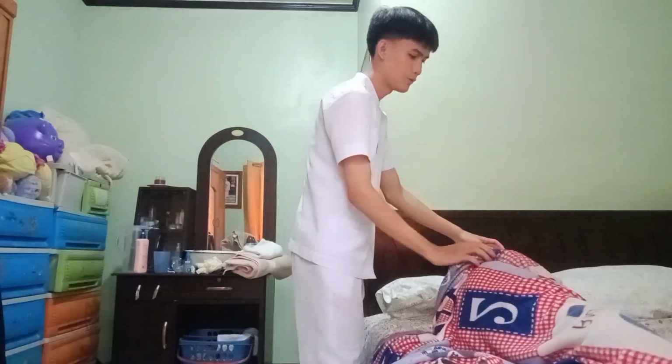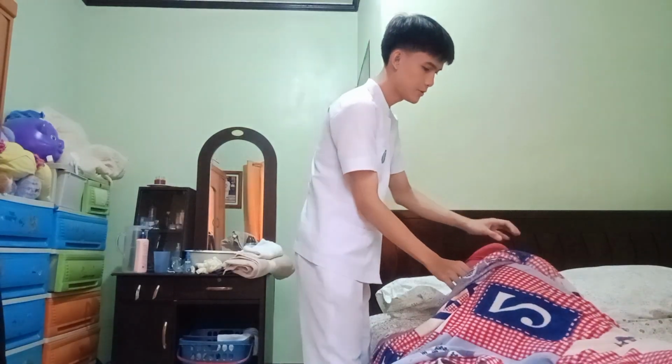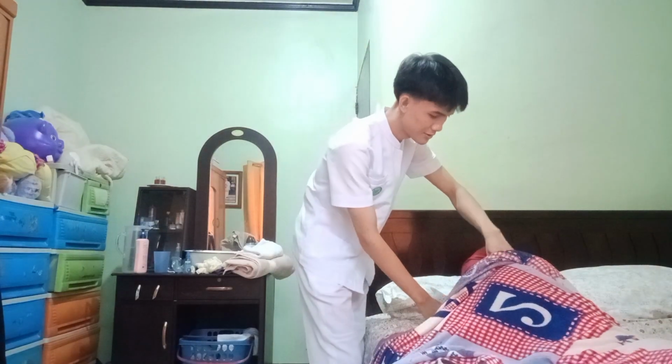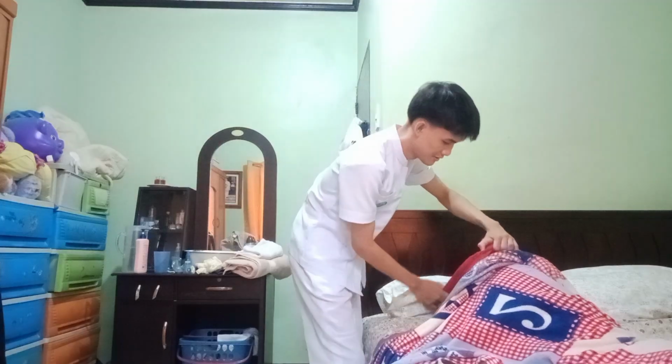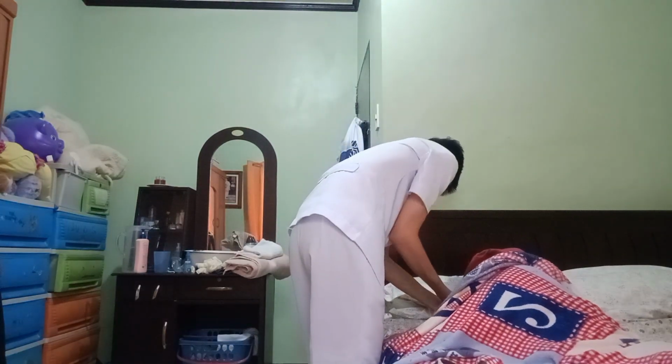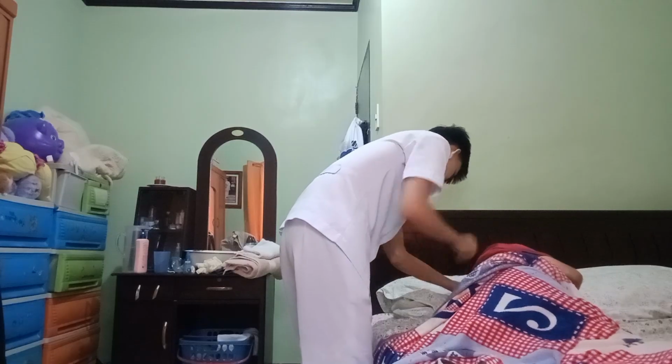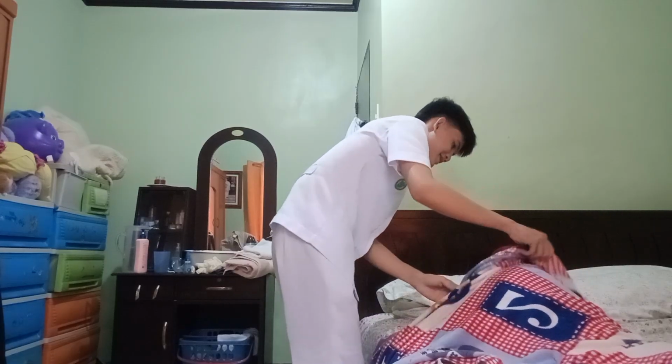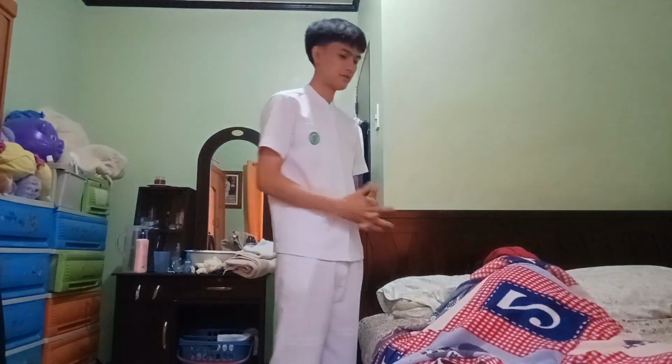Then we will expose the back, only the back, to massage. It's up to you whether you put on gloves or not.